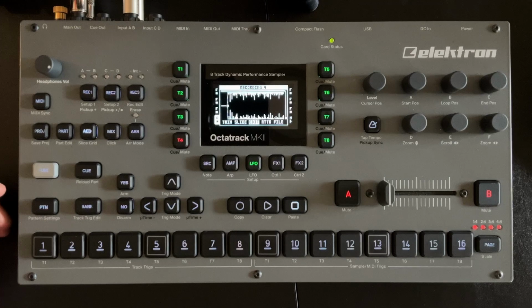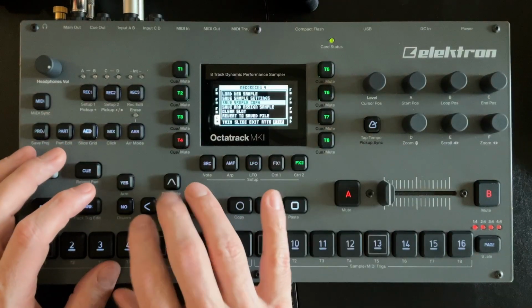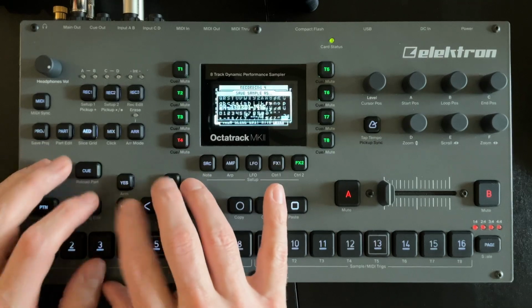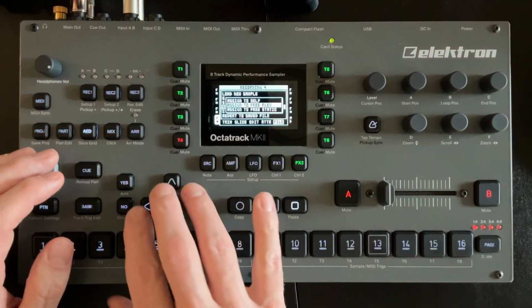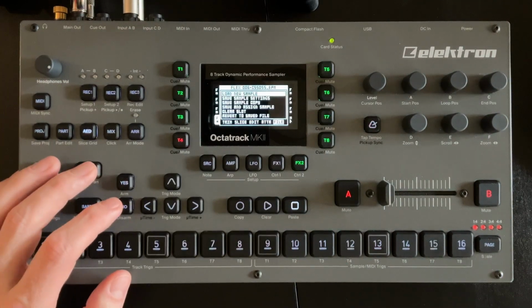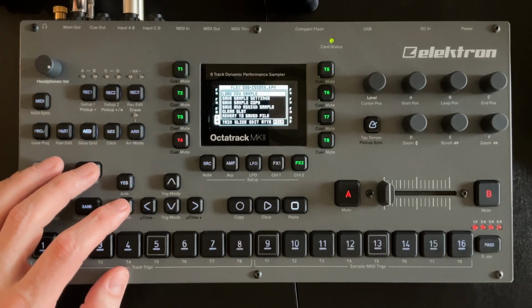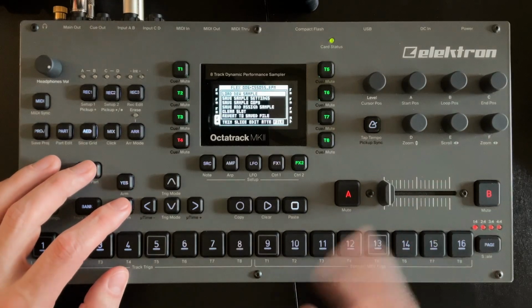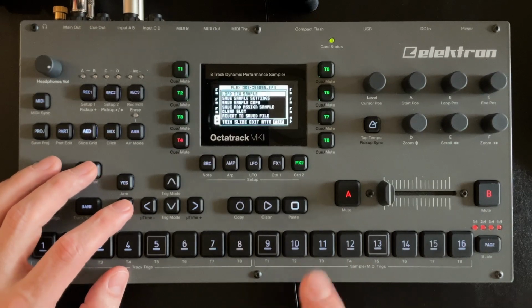It does take a while to normalize a long file like that, but I'm going to go ahead and save and assign it before I do anything. And if you haven't checked out my saving tips video, definitely check that out right up here. You always want to save your sample as soon as you've recorded it and assign it.